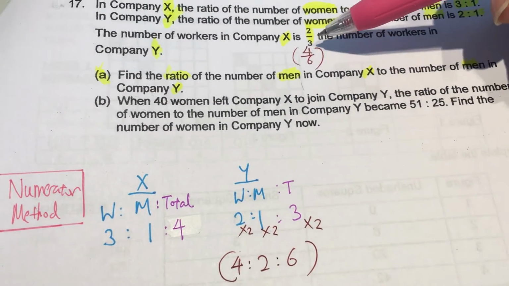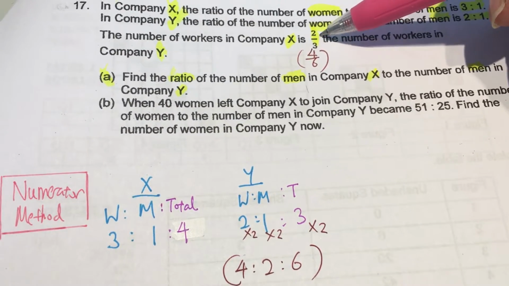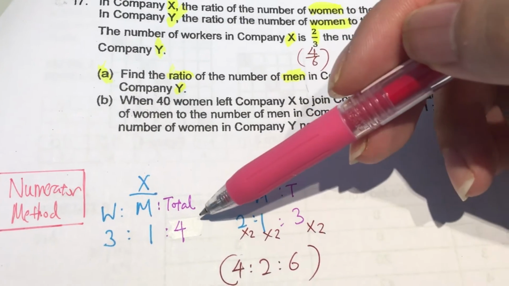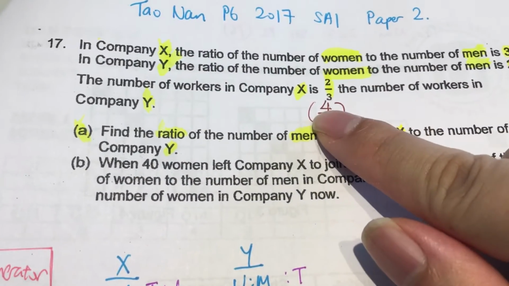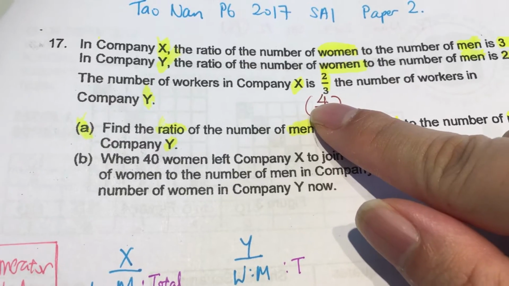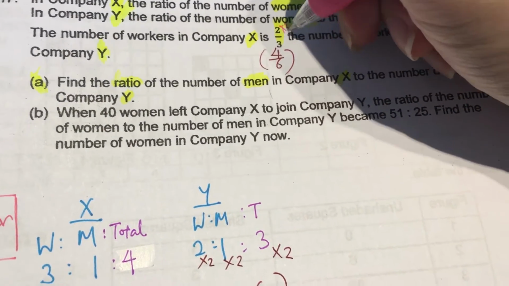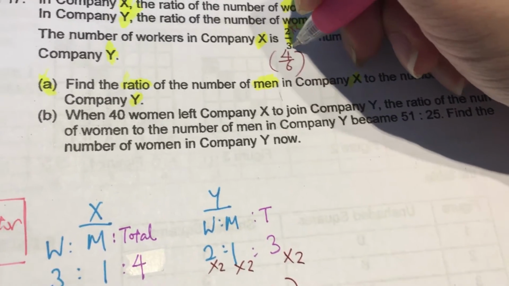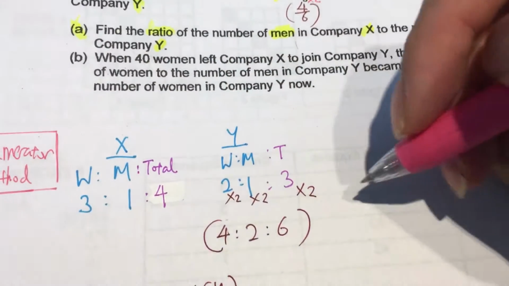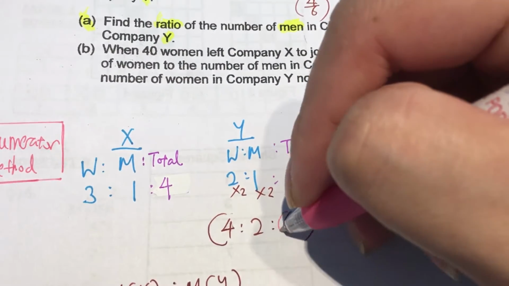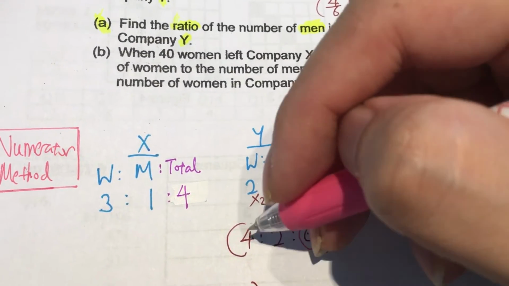Okay, but the numerator is 2, and how do we make it into 4? So let's write 4. Okay, imagine it is not seen. It's 4 over something, right? So for the numerator to become 4, I must times 2 to the top and times 2 to the bottom. So it's 4/6. So how do I make this into 6? So I times 2, times 2, times 2.